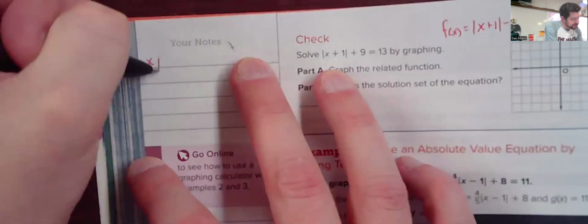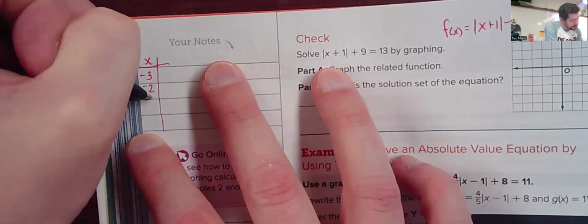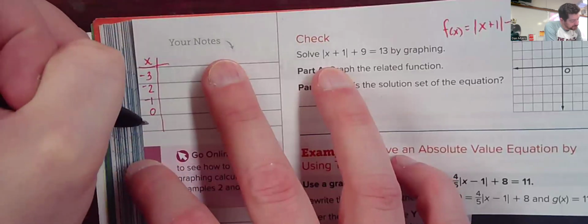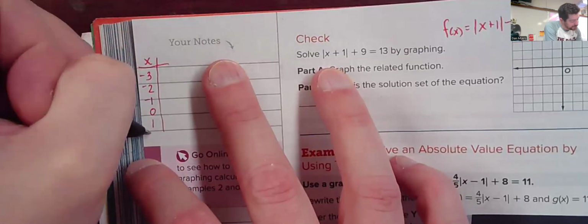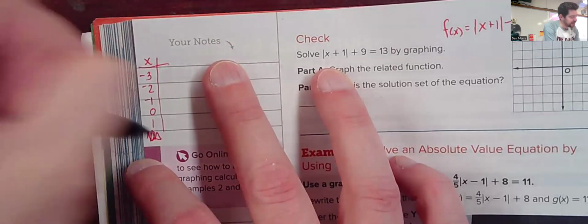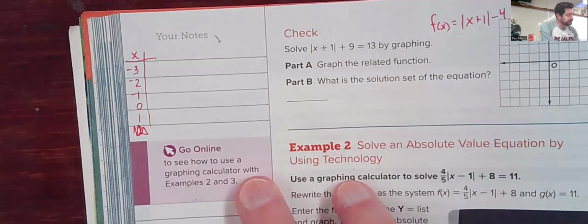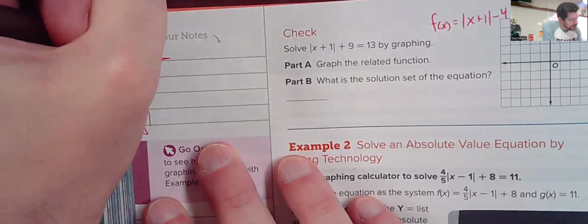And again, I'm going to keep this in red. We're going to do -3, -2, -1, 0, 1, and 2. Or just 0 and 1. That's fine. We'll do 2 on each side. We'll just do 5 points. All right. And then our y values.